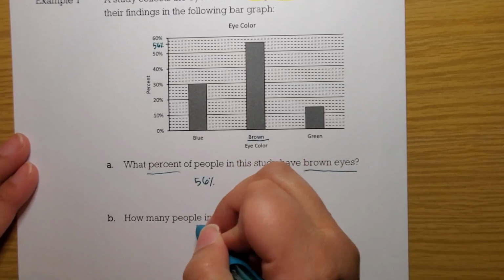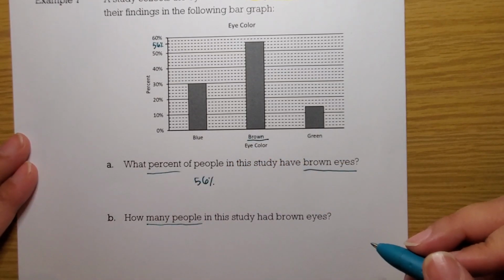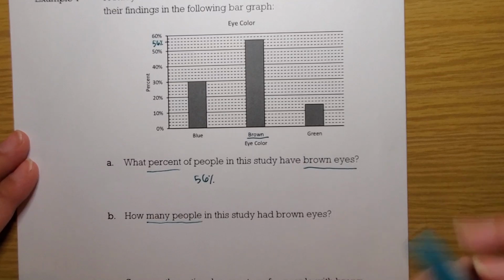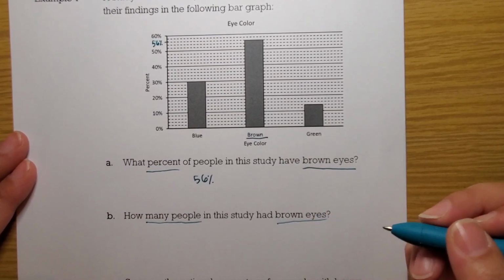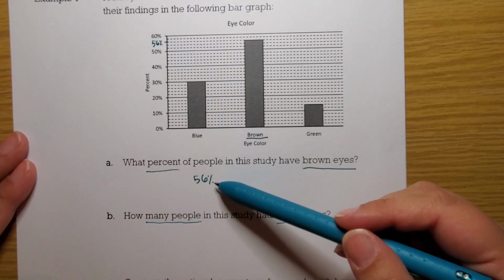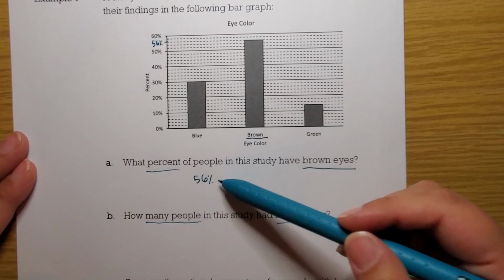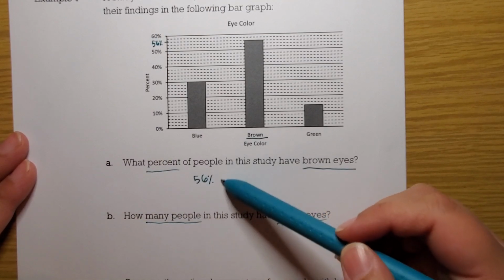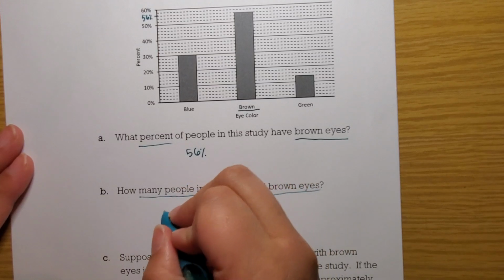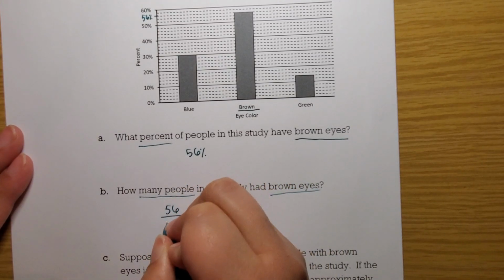Part B now says how many people. Okay, that's what I was thinking the last one was going to be about. It says how many people in the study had brown eyes. So we know the percentage of people was 56%. Now we have to figure out how many people that is. So this is where I'm going to take that 56% and put it over 100.